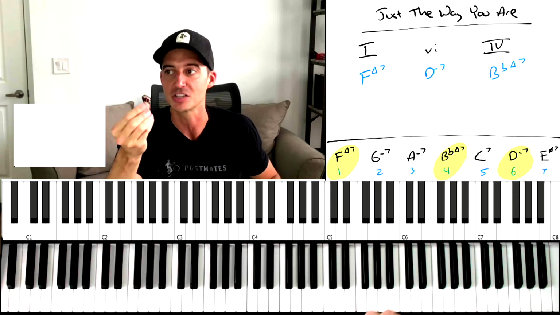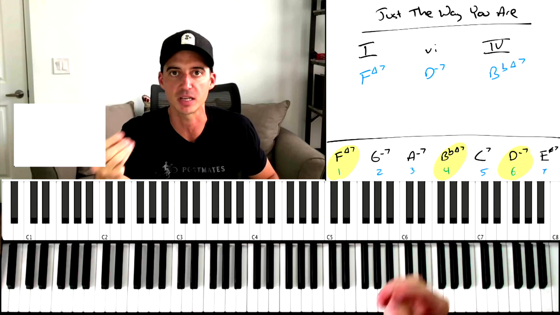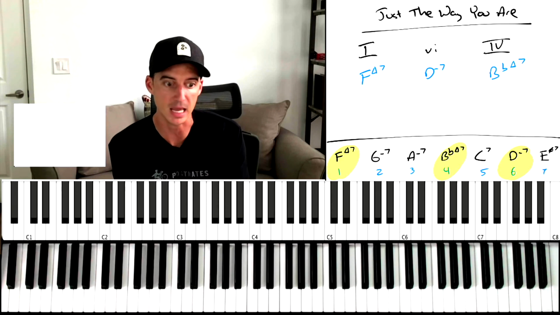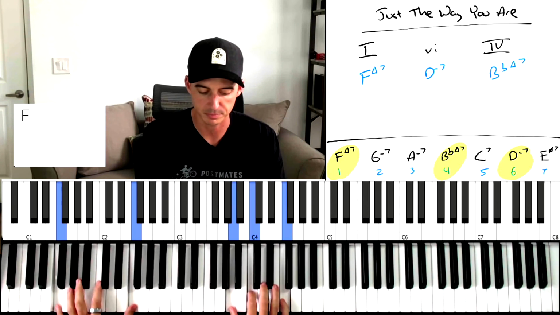We're just adding some sprinkles. We're adding some vanilla frosting. We're adding some strawberries to the cake, but we're still having a cake. So let's start with triads.